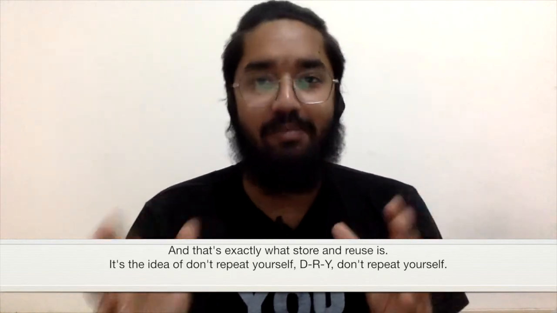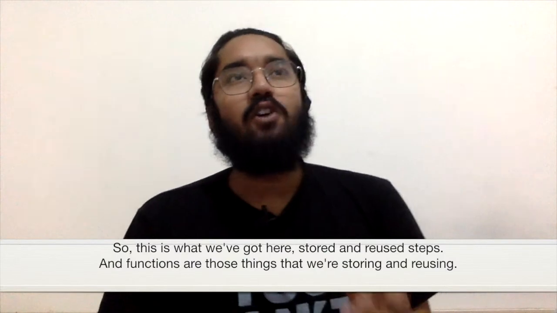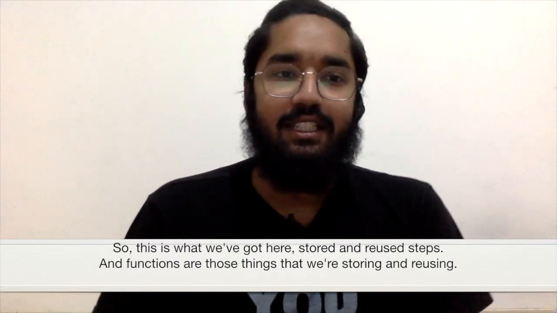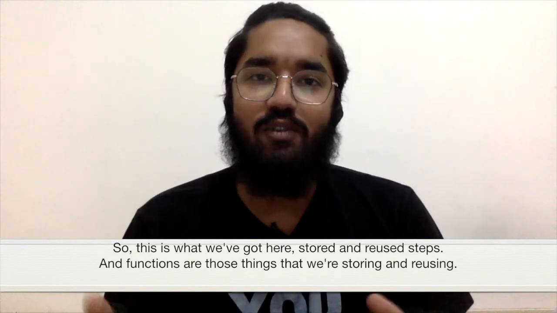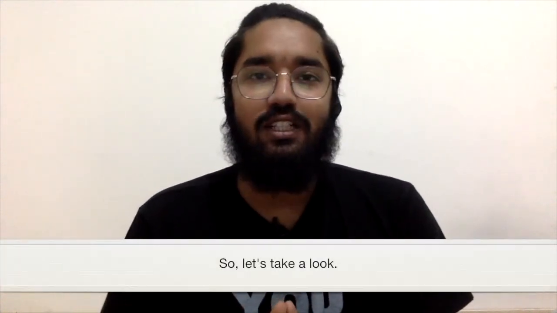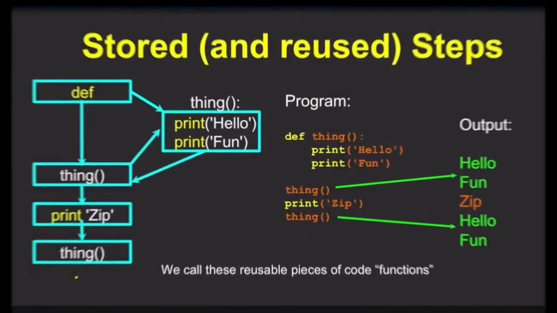DRY, don't repeat yourself. So what we have here is the store and reuse steps. The functions are those things that we are storing and reusing. So let's take a look.